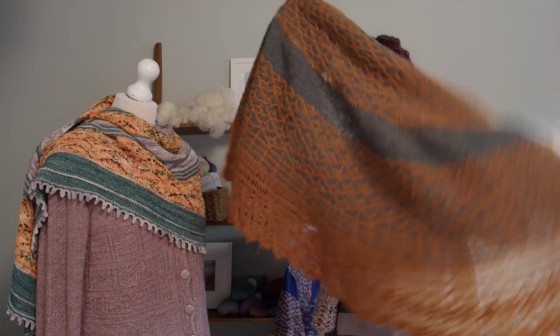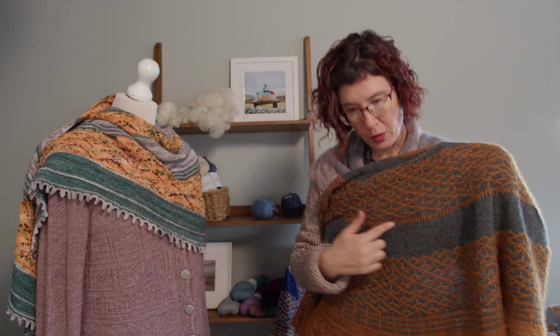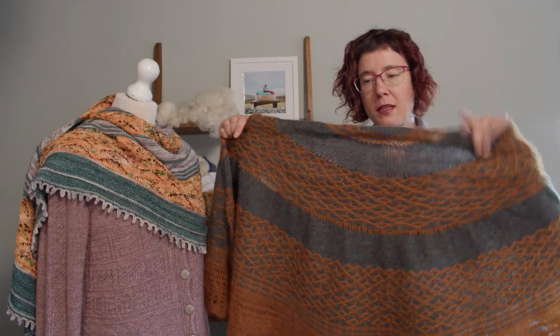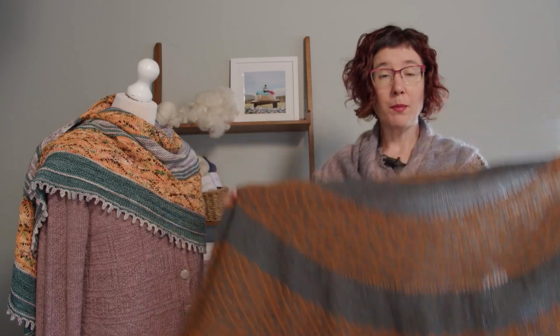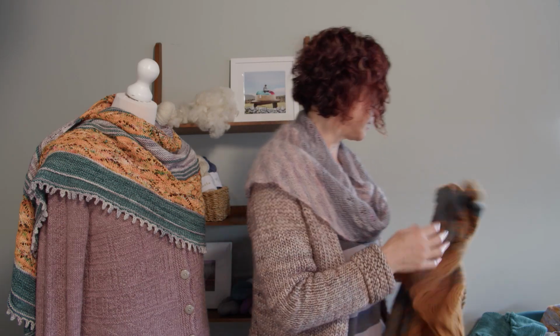But you can see how it wants to kind of pucker a little across here. So blocking is what's going to give this one its shape. But it's fantastic for more complex lace patterns because of the fact that you have all of those stitches with no increases in them, and then you can do the increase afterwards. So very, very good one for more complex patterns.